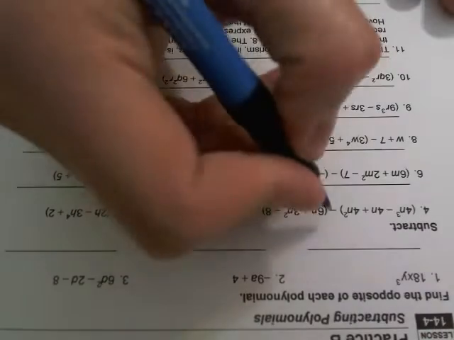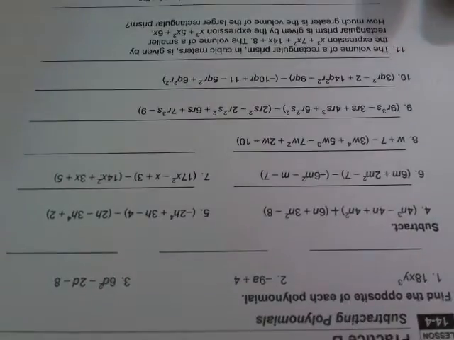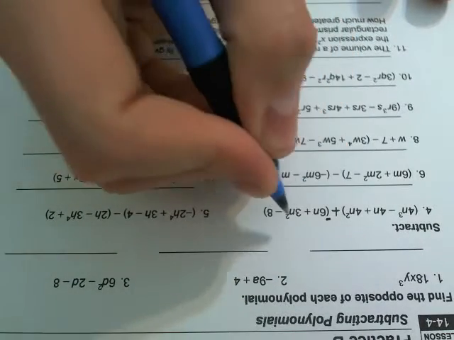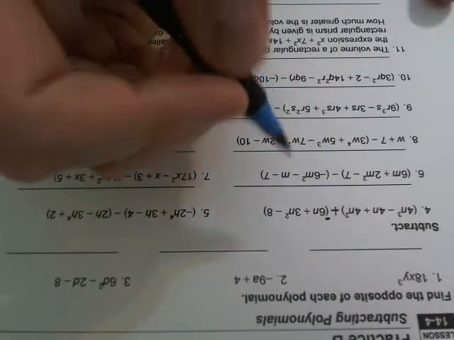So again, what happens here? Subtraction becomes addition, and then whatever's after it changes its sign. So positives become negatives, negatives become positives, additions become subtractions, subtraction becomes additions. Run through and make all those changes. So instead of being a positive 6n, this is going to be a negative 6n. Instead of being a plus 3n squared, now that's going to be a minus 3n squared. And instead of being a minus 8 at the end there, that's going to be a plus 8 at the end there.